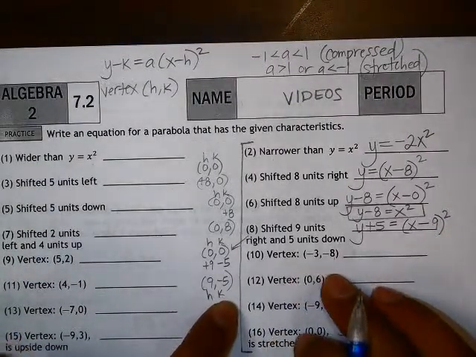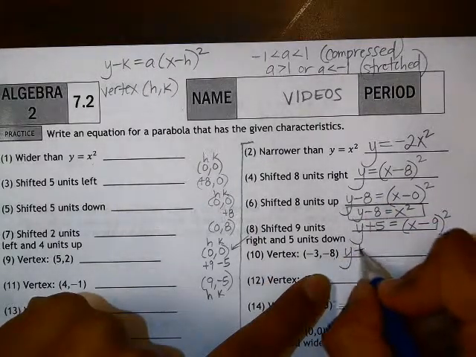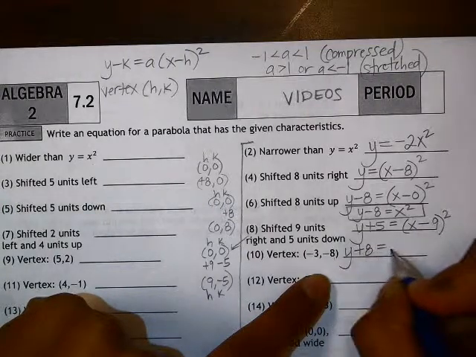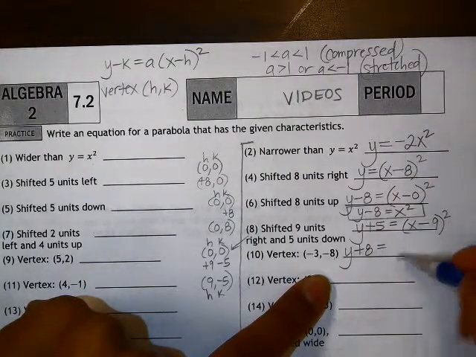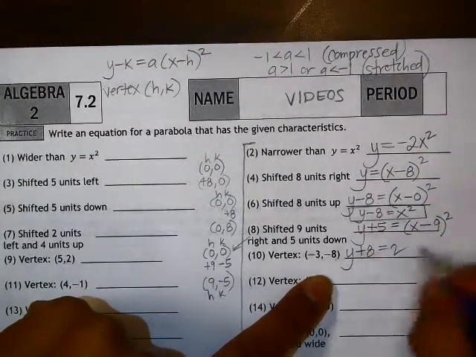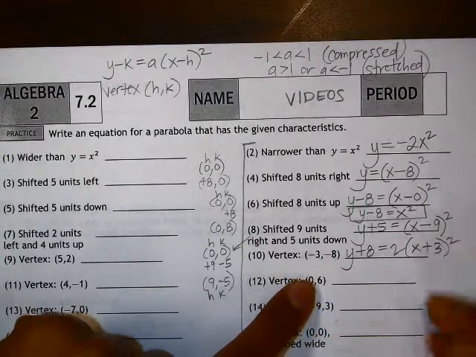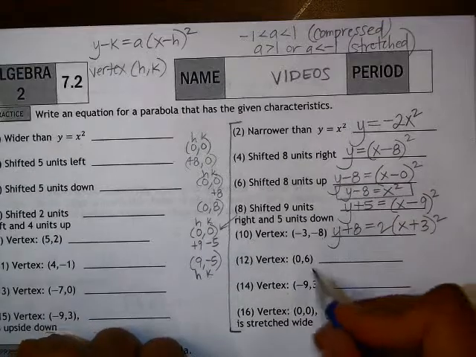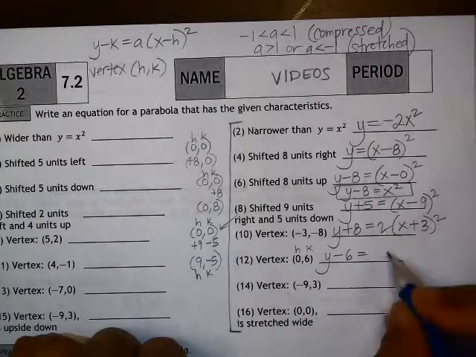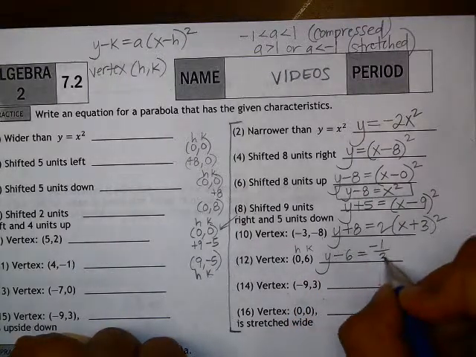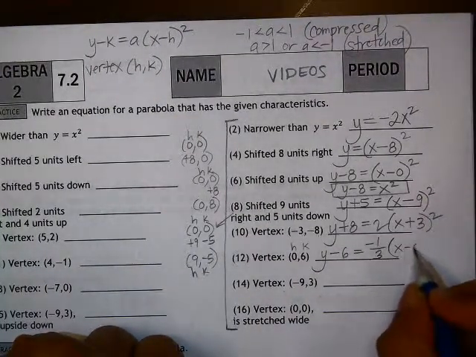Okay, an equation that has a vertex of (-3, -8), so y minus k would be y minus -8, which is y plus 8, equals a could be any number you want. So just to switch it up here, I've used an a value of 1 on all of these, but a could be anything. So I'm just going to pick 2, and then x minus -3 would be x plus 3, and then squared. All right, if we have a vertex at (0, 6), this is h, this is k. So y minus 6 equals, a could be anything. I'm just going to use an arbitrary value, -1/3, x minus h squared.